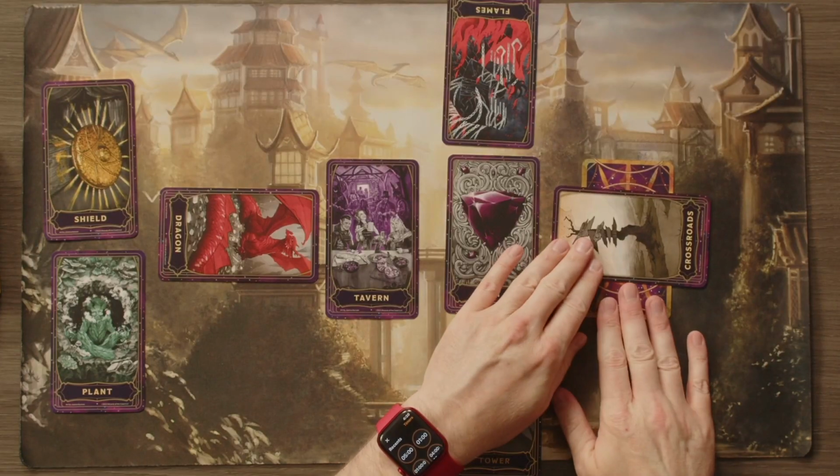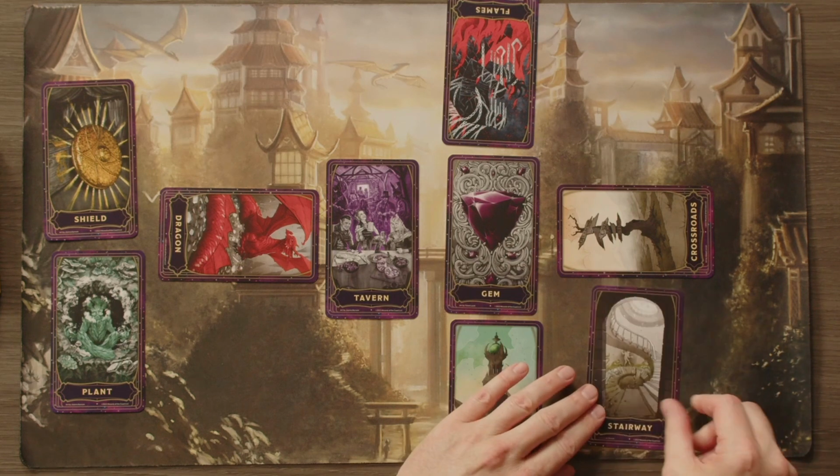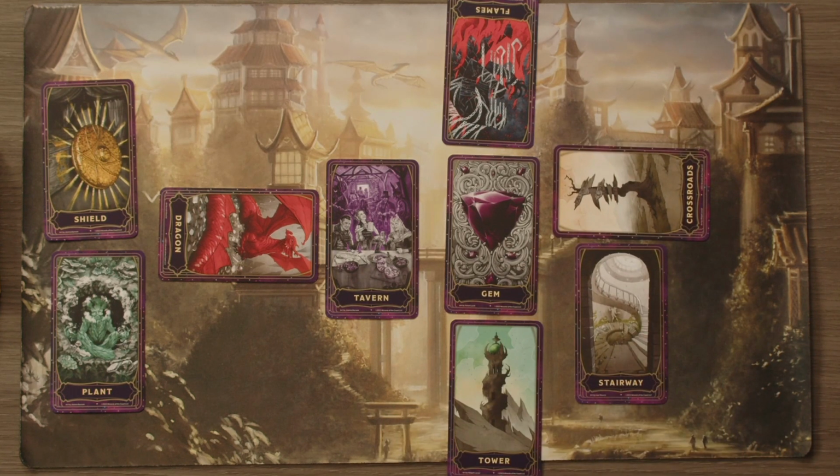And finally, the treasure for the whole thing is Stairway. That means ascension to me. Yeah, that could make sense. So what could that mean? I'm thinking of a spiritual ascension in some way, but I don't know what form that would take in a game in terms of a treasure.